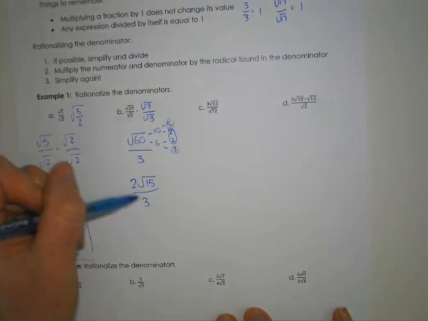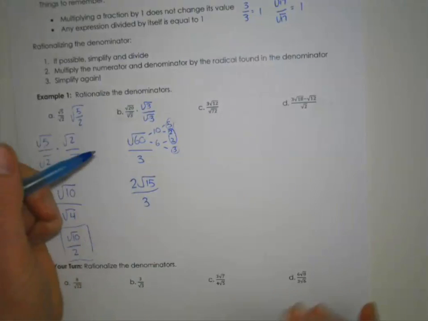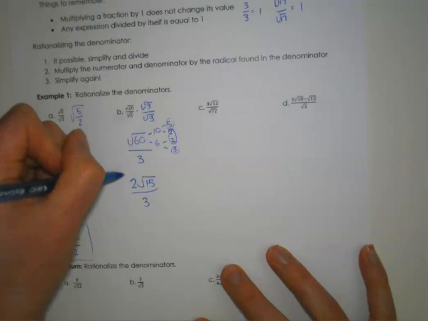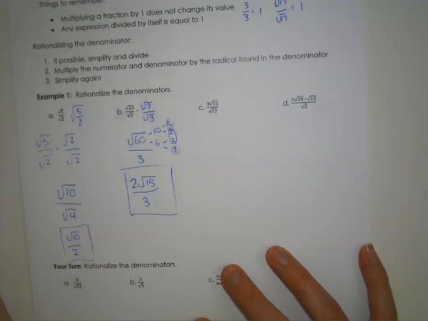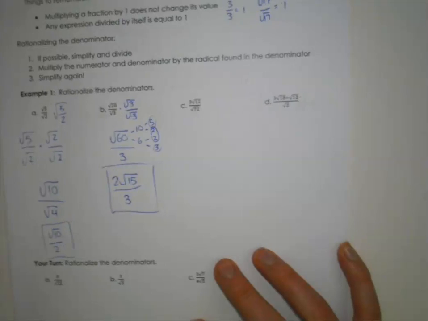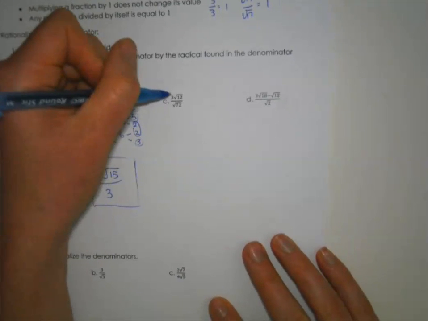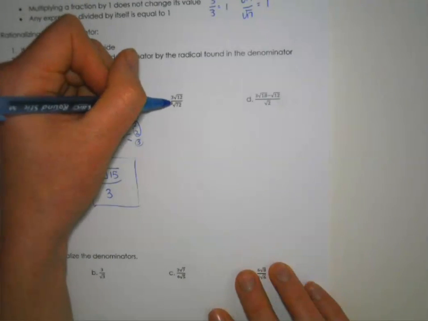Can we divide these values into each other? No, 2 divided by 3 is just 2/3. So that's our final answer. Okay, no more simplification. In this next one, 3 root 12 divided by root 72.